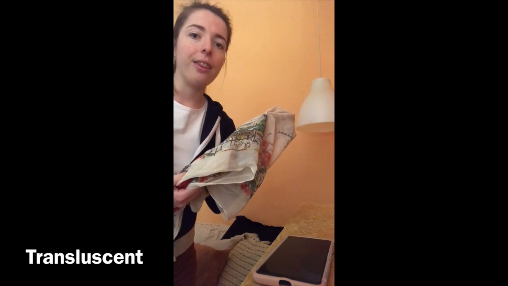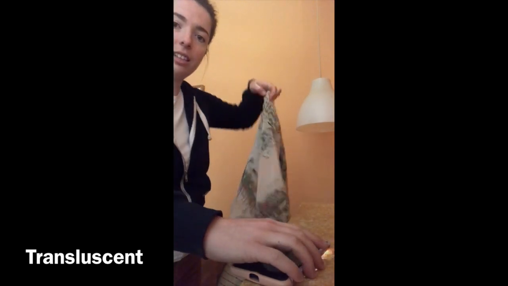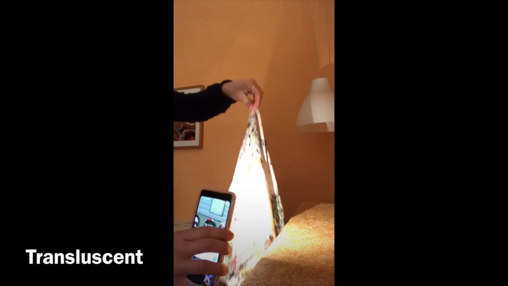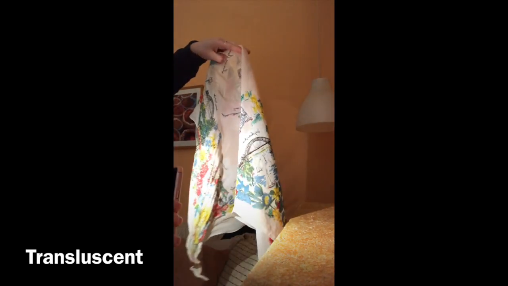This fabric, on the other hand, is a translucent material. That means that some light can pass through it, but it still creates a bit of a shadow. So let's see. Do you see how the light passes through, but it still creates at least a bit more of a shadow on the wall?